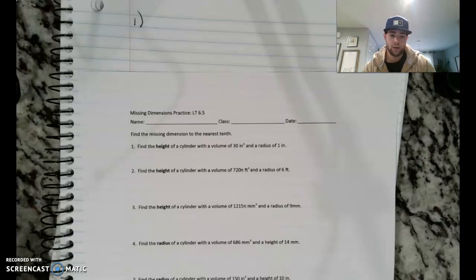All right, everyone, here we go. I'm going to go over the 5 questions that I assigned yesterday. These are strictly just looking for dimensions. So we're not finding the volume of a cylinder. You're either going to find the height or the radius.